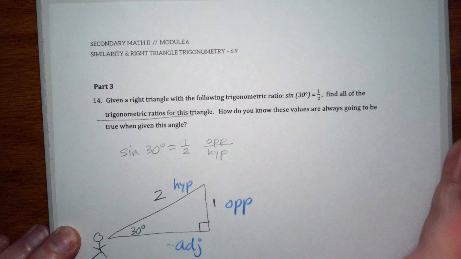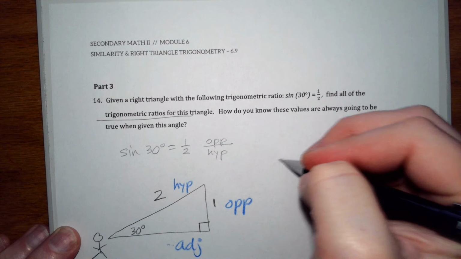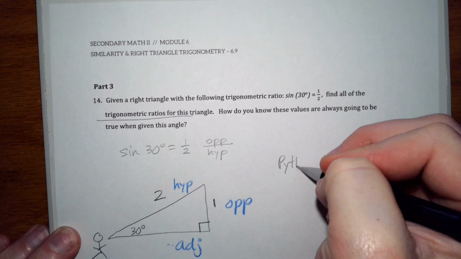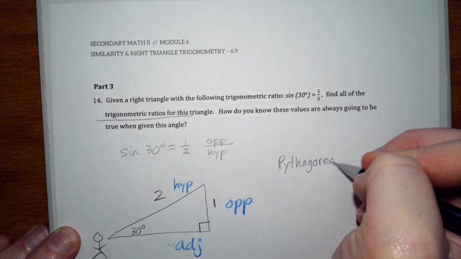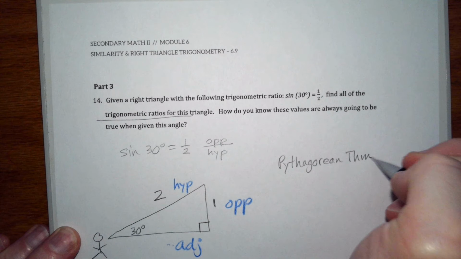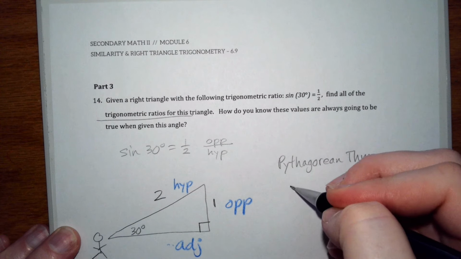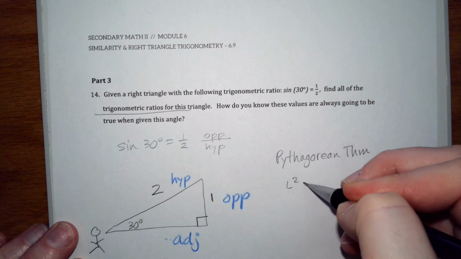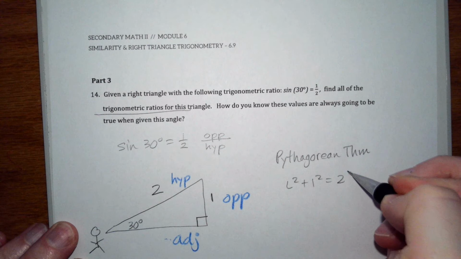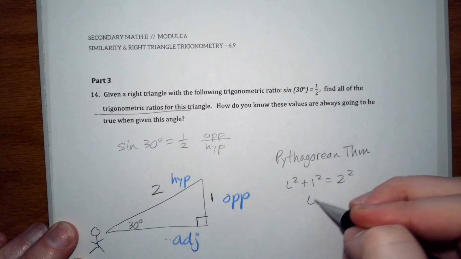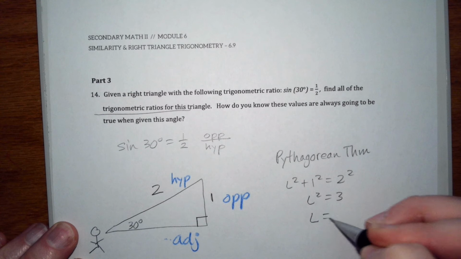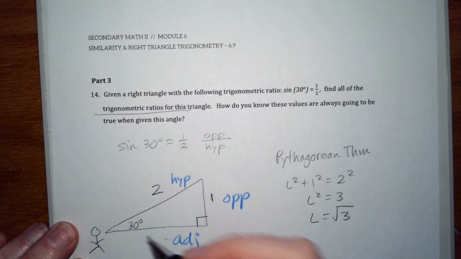I'll give you a moment. How do we find the third side of a right triangle when I know 2 of those? Hopefully you're screaming out Pythagorean theorem. Okay, so since I'm finding a leg, I'll say leg squared plus 1 squared is 2 squared. And you get L squared equals 3. Square root, we get the length is square root of 3 units.